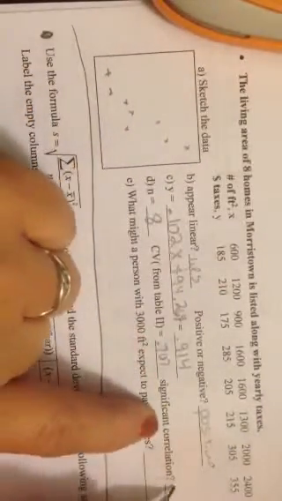I can find my critical value. Table, here it is, table 2. Critical value for 8 is 0.707. So is there significant correlation? Yes.